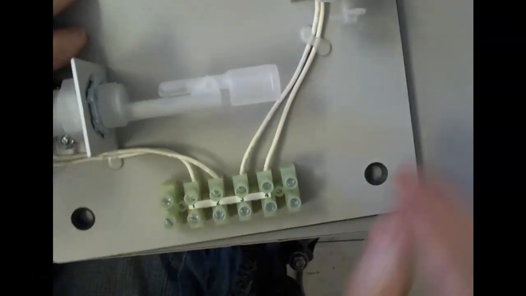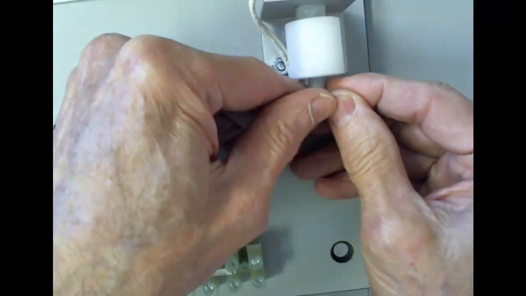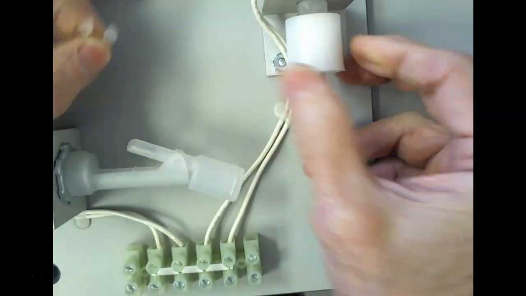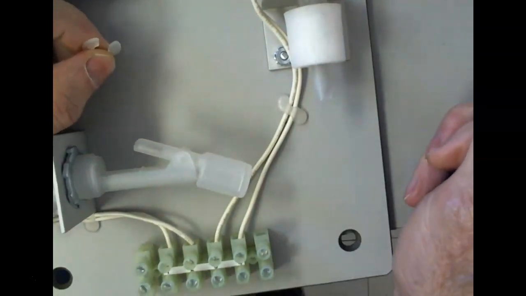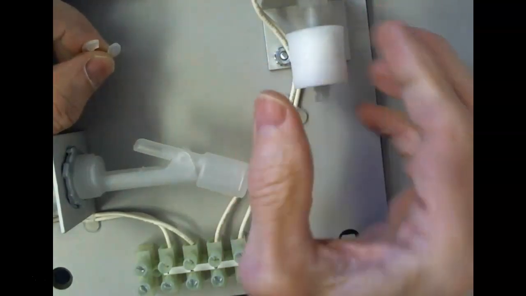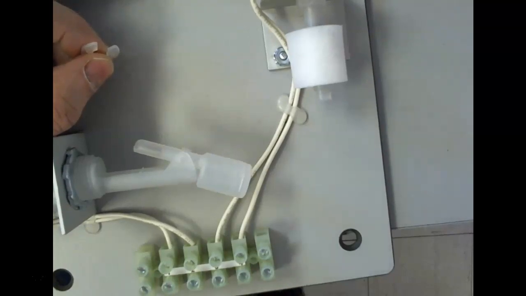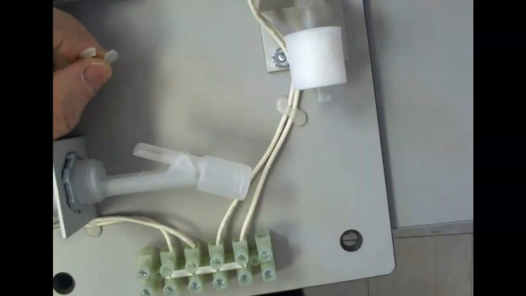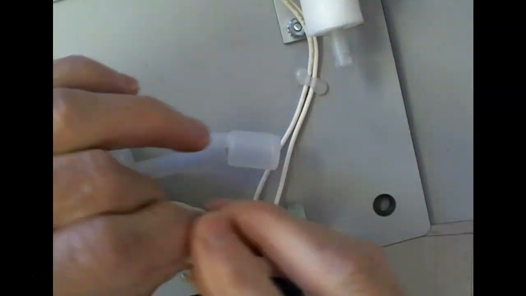Okay. This one, we can literally change the way it sees it between a normally open and a normally closed by just snapping this off and flipping this around. All you're doing is just changing the position of the magnet. One way, the magnet would be on top of the reed switch, so the reed switch would be closed. The other way, when you flip it around, the magnet would be away from the reed switch, and it would act like a normally open, right? That makes sense?